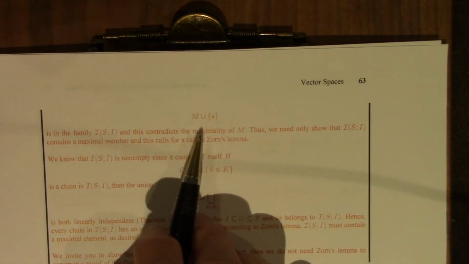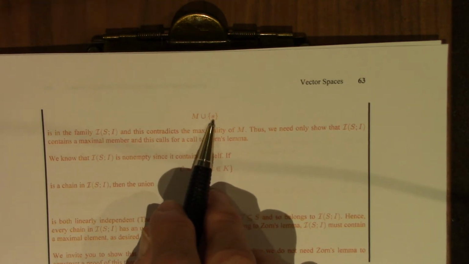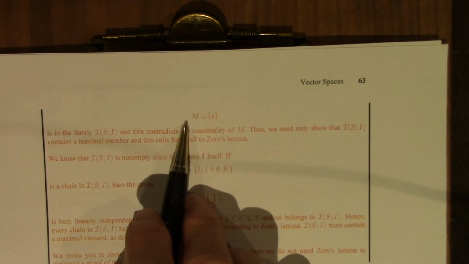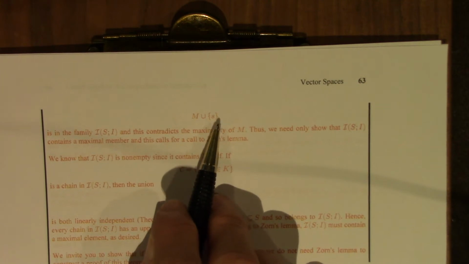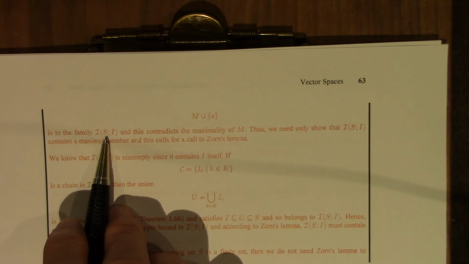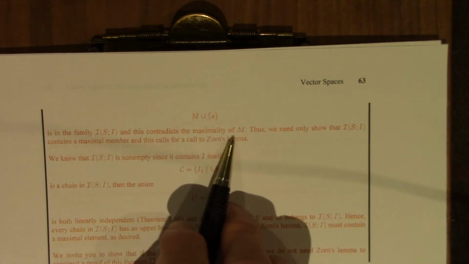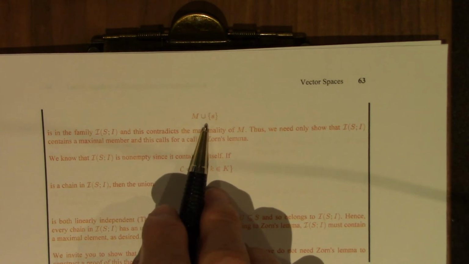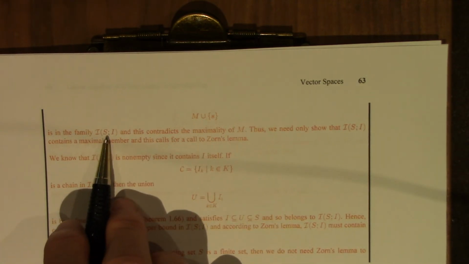We have a theorem that says as long as little s is not in the span of M, the larger set is still independent. Therefore, it belongs to this family, and that contradicts the maximality of M as a member of this family.